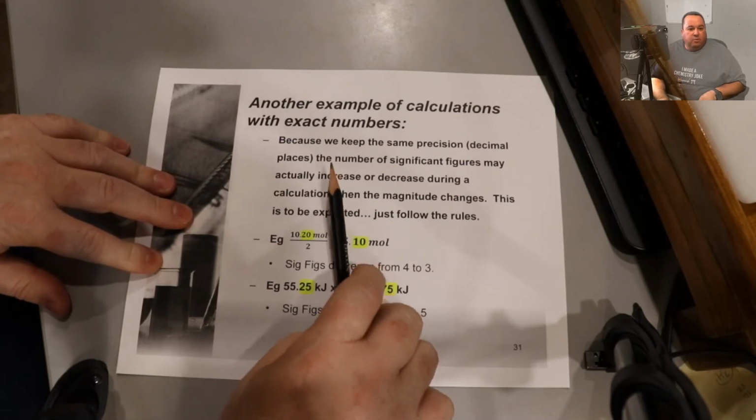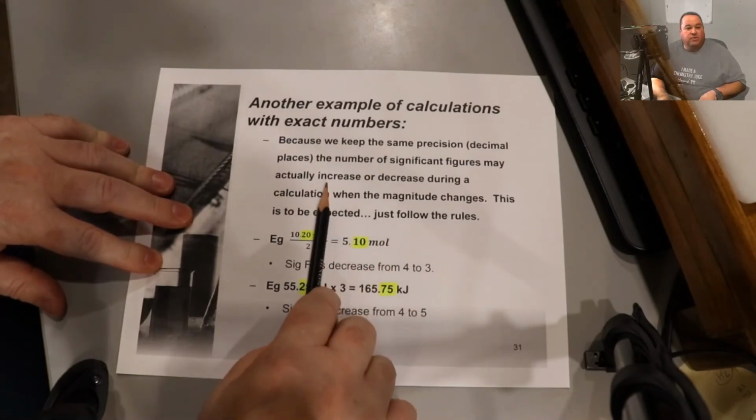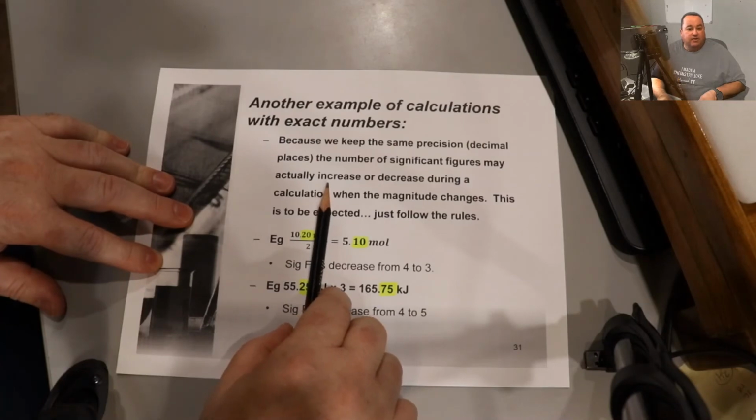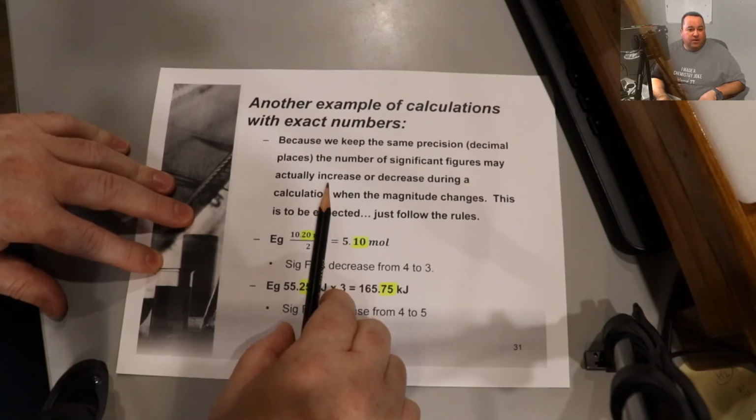Another thing to be aware of, it's entirely normal to see the number of sig figs increase or decrease in a calculation when the magnitude of the output changes. In other words, your power of 10. If you go from tens to hundreds, or from hundreds down to tens, it's normal to see the sig figs increase or decrease. Don't worry about that. Just follow your rules, and if you're following the rules, you have nothing to worry about.